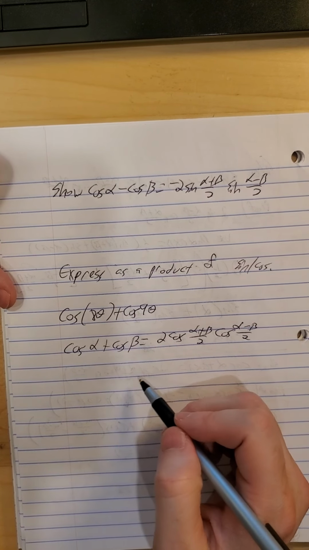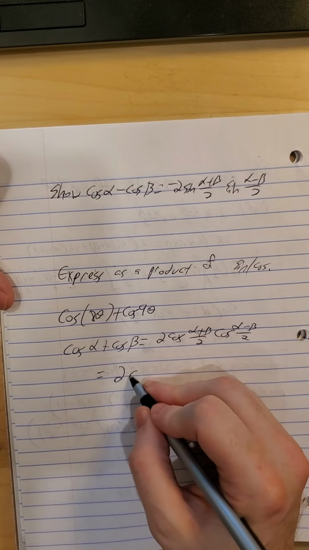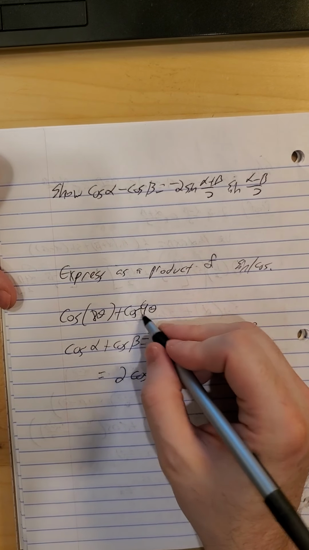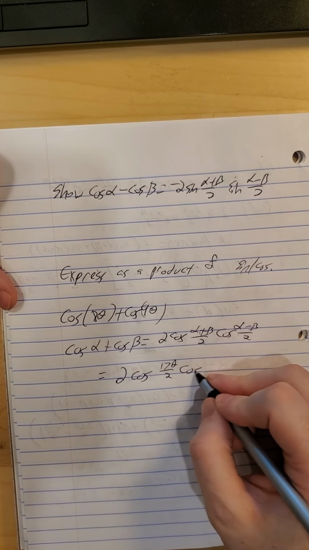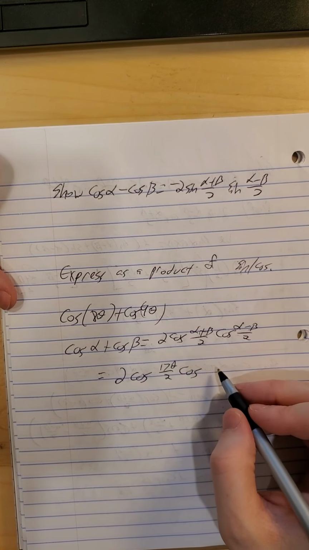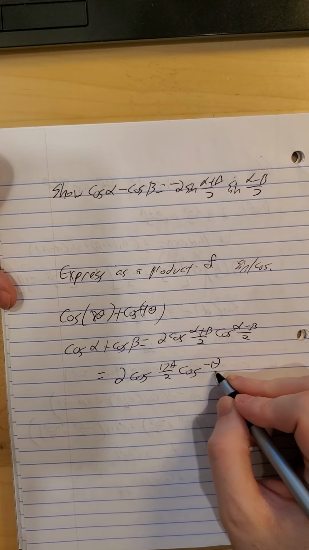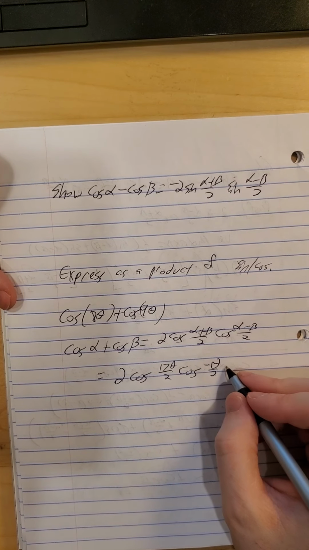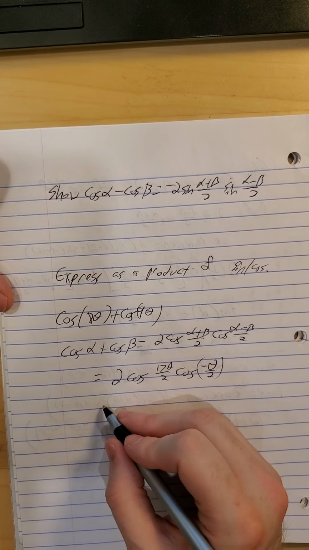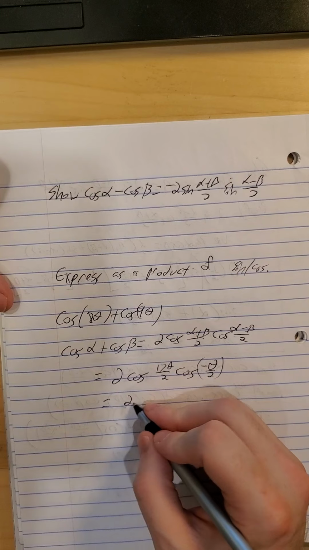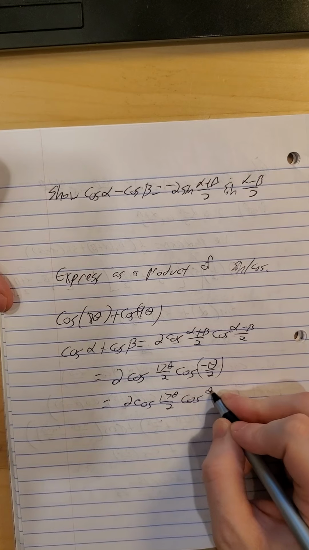So here alpha is 8 theta, beta is 9 theta. So then this would be 2 cosine of 8 theta plus 9 theta, 17 theta over 2, cosine of 8 theta minus 9 theta, negative 1 theta over 2. But remember, cosine of negative theta is the same as cosine theta. So this is 2 cosine 17 theta over 2 cosine theta over 2.